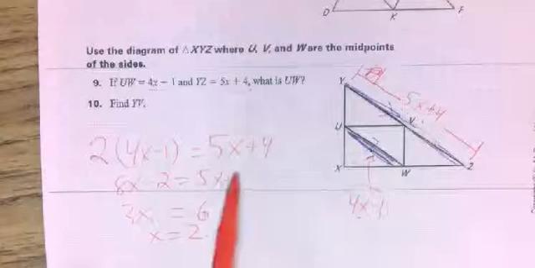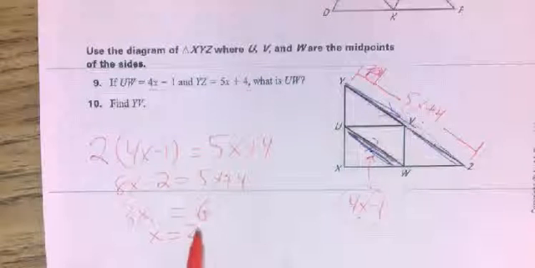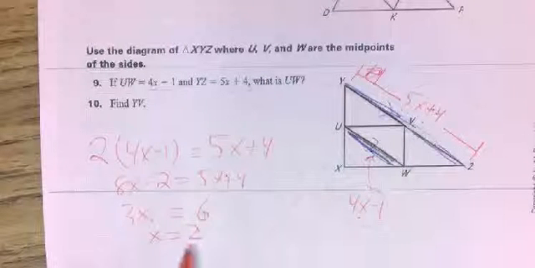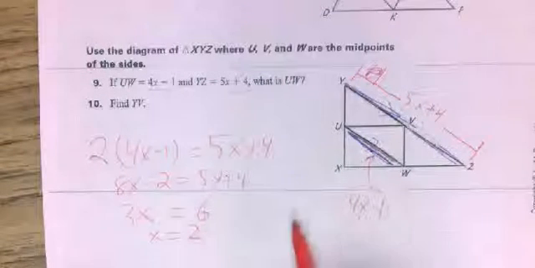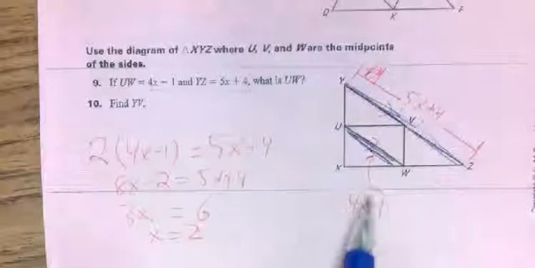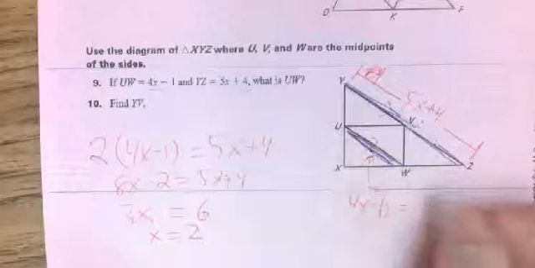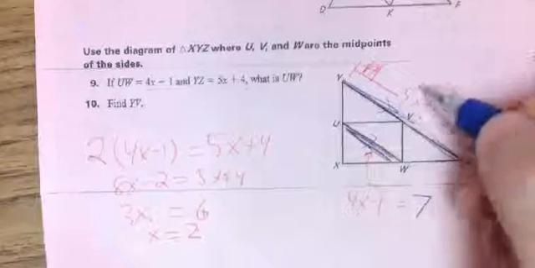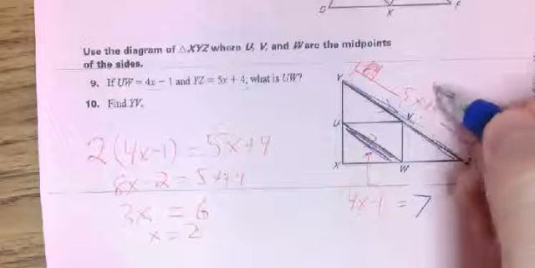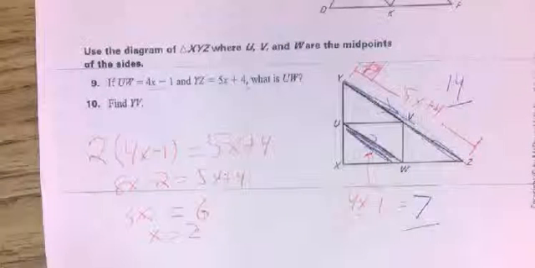I subtracted 5x to get the 3x, added 2 to get the 6, then divided by 3 and got 2. That's just basic algebra 1. If x is 2, let's double check, since they did ask for UW. This is going to be 4 times 2 minus 1, which is 7. This is going to be 5 times 2, which is 10, plus 4, which is 14. 14 is double 7. I know I did it right.